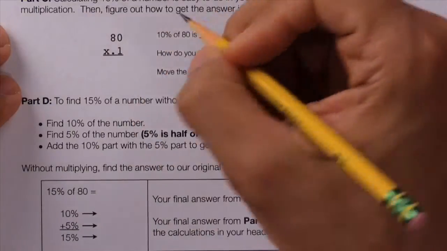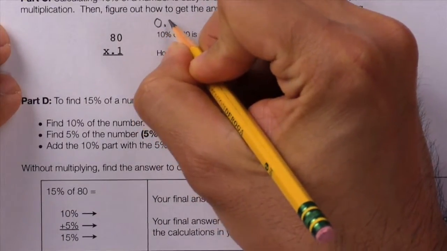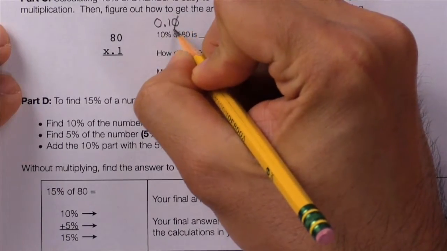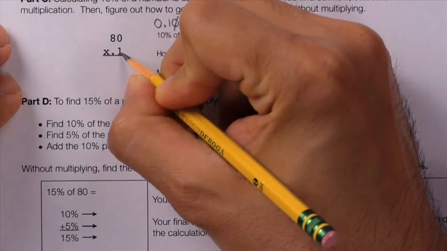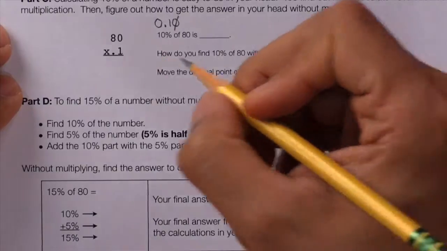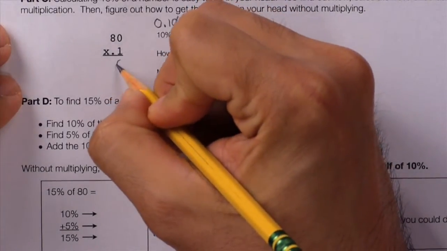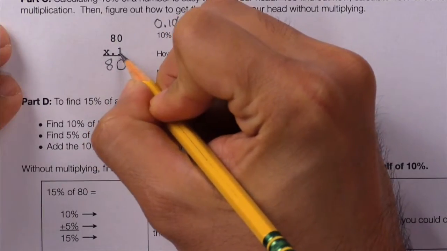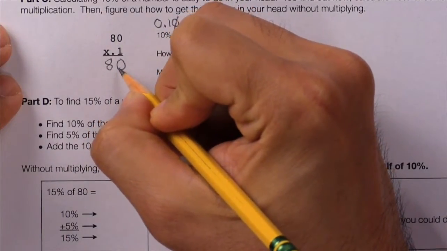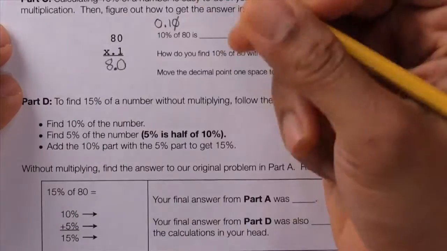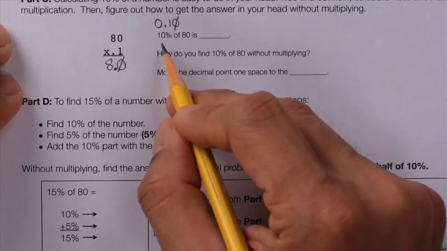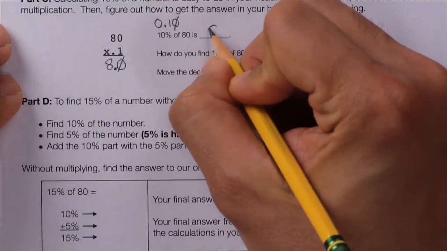Remember, 10% is written as 0.10 or 10 hundredths, but when you drop the trailing 0, you end up with 1/10, and that's what we have here. So let's do the work. 0 times 1 is 0. 8 times 1 is 8. I have one decimal place. Here's one decimal place. And my final answer here is 8. So 10% of 80 is 8.